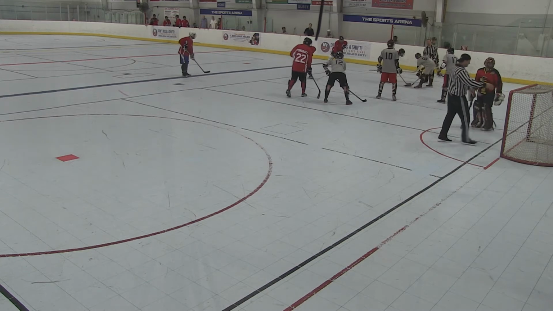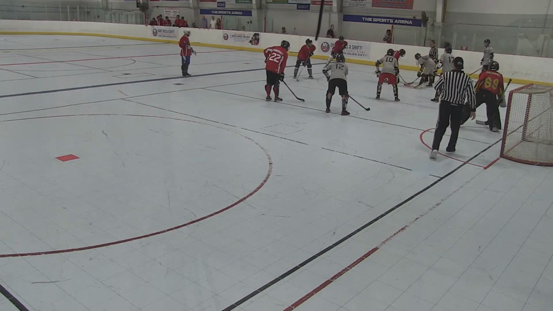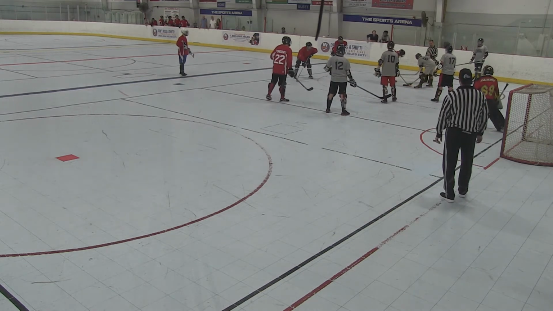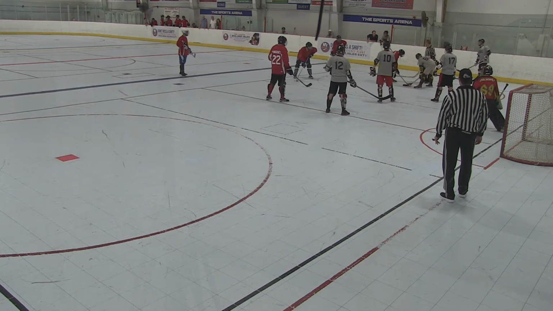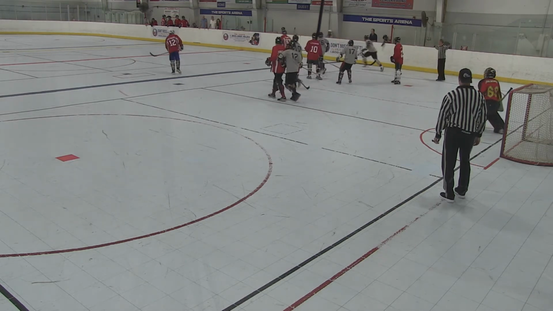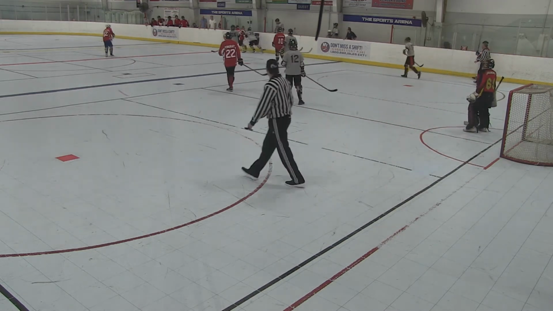This is a much better alignment. Way to go. See how number 12 is in my position. This is the way it should be set up, okay? That center has to try to win that puck back, okay? That's the job of the center in this defensive zone most of the time.